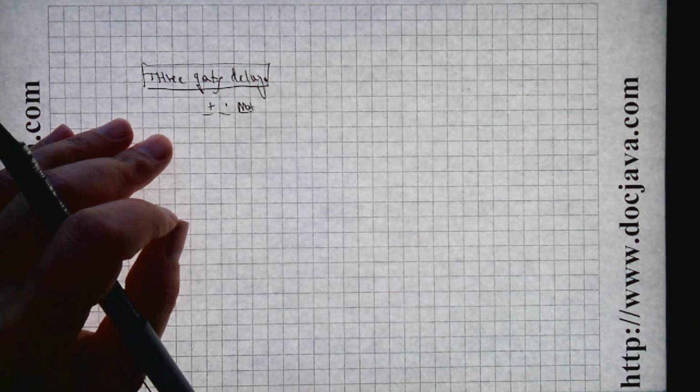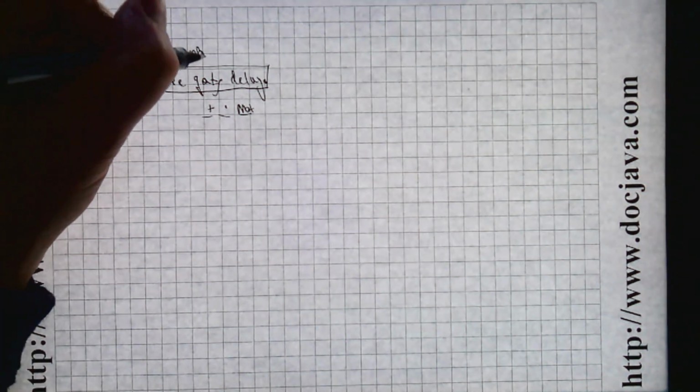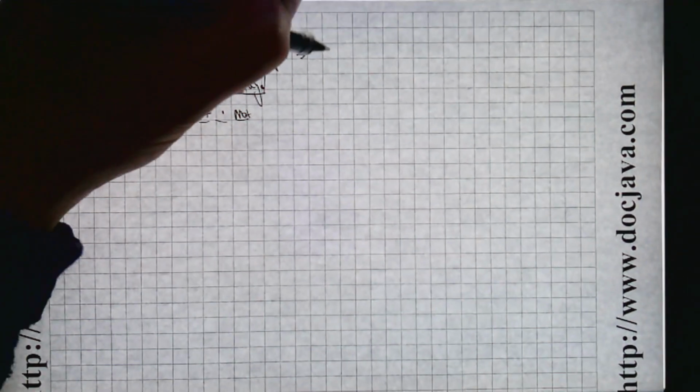So after the first half of the course, which we will call combinational, we'll move to the second half of the course, which is known as sequential.